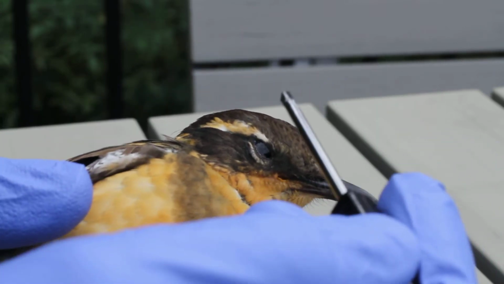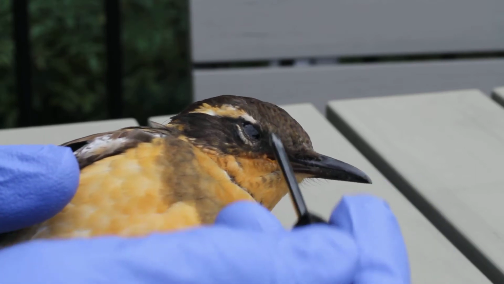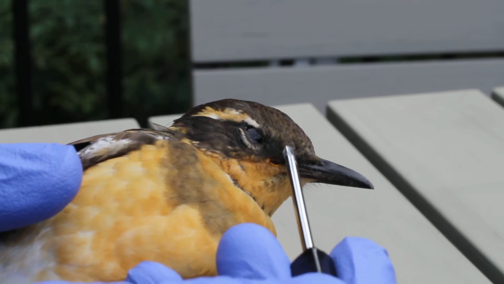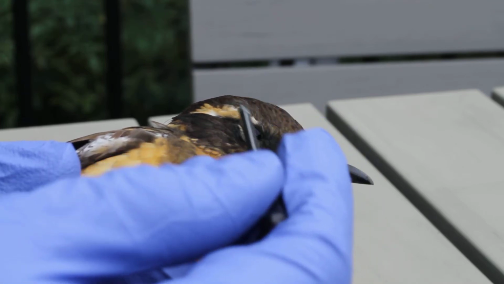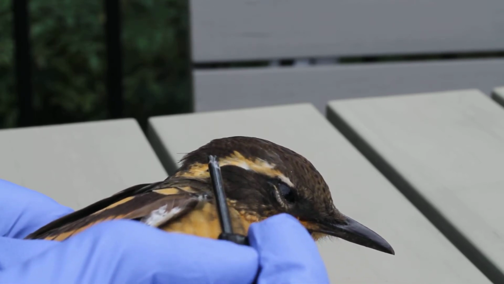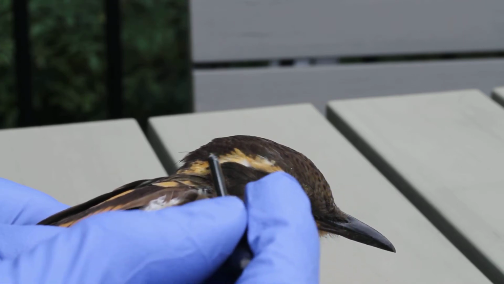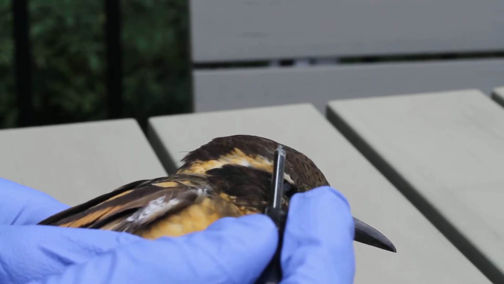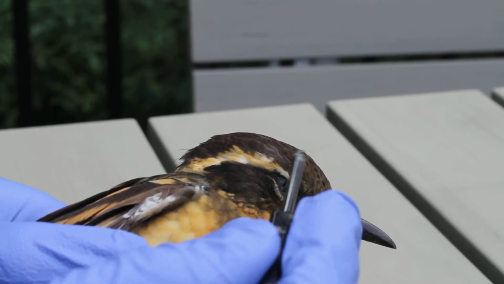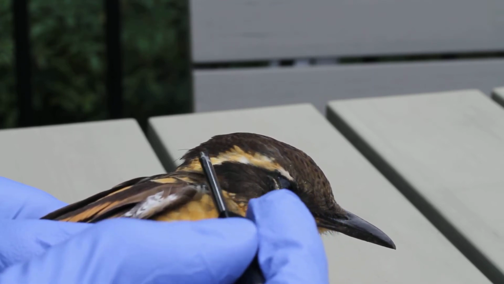And then we've got the superloral, or the supraloral, which is this section right at the front of the eye. This area here. This coloured section, the lighter section, is the supercilium, which goes from the crown back down to their auriculars. So the auriculars, the crown, and the supercilium, which is this section here.